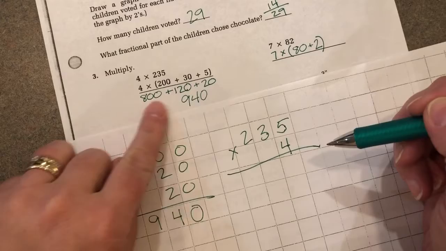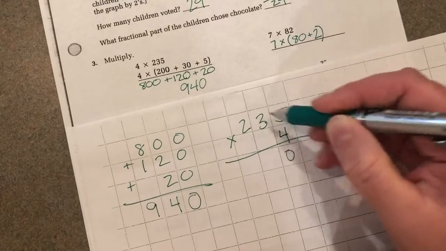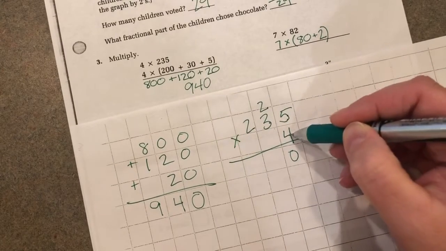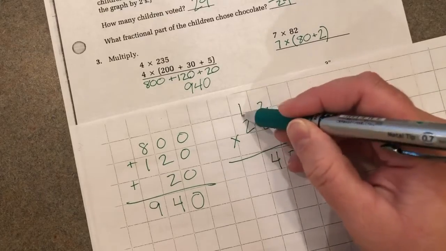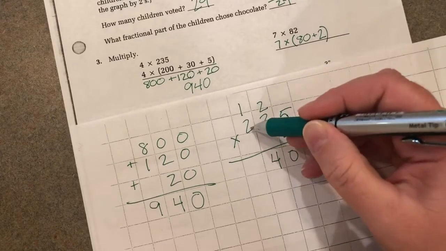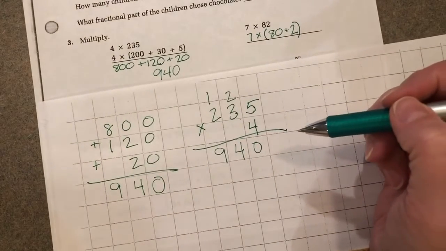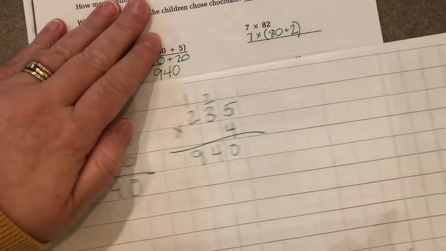You're just doing it in a different fashion. 4 times 5 is 20, carry the 2. It's not all the carrying, see that's the difference. 4 times 3 is 12, plus 2 is 14, carry the 1. 4 times 2 is 8, and 1 more is 9. So you get the same answer, but they're going to present you with a few different ways to do things so you can decide how you like it.